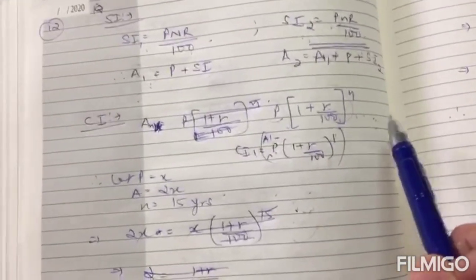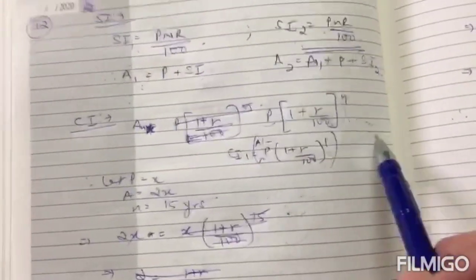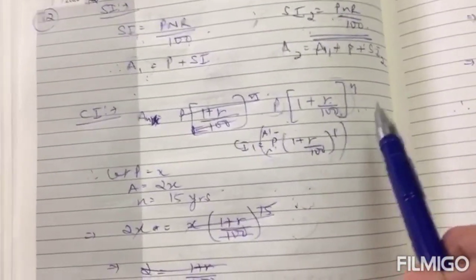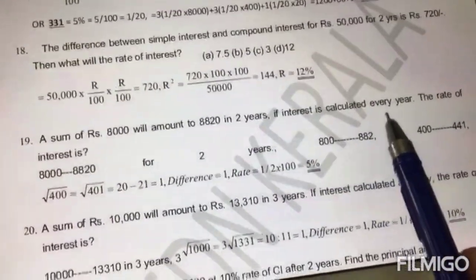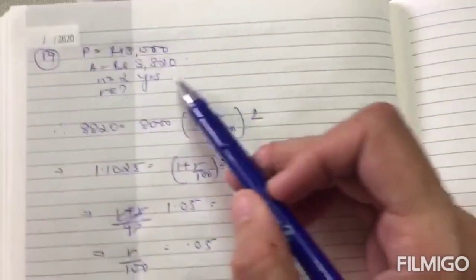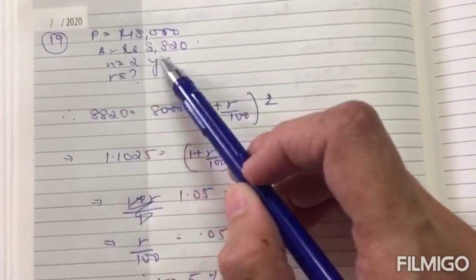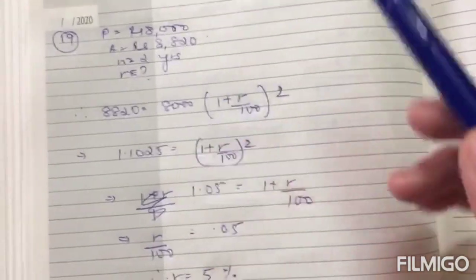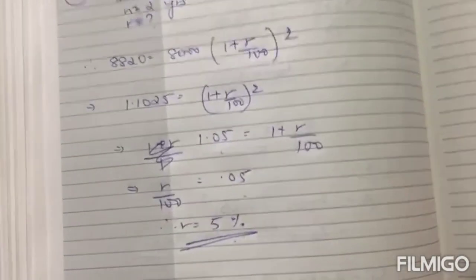Interest on the next year is calculated on the amount at the end of the previous year. So in compound interest, the interest calculated in the second year will be calculated on the amount at the end of the first year. So here, when they say that interest is calculated every year, it means that they are referring to compound interest. Okay, you have to understand that. So let us calculate. As I said, R is not given. P is 8000, A is 8820, N is 2 years. What is R? Solve for R. Here you will get R is 5%. Clear?